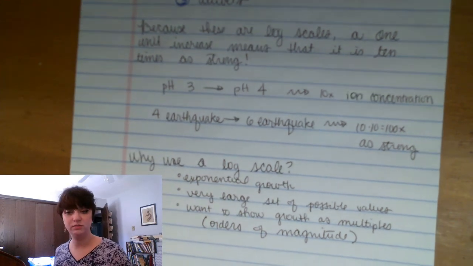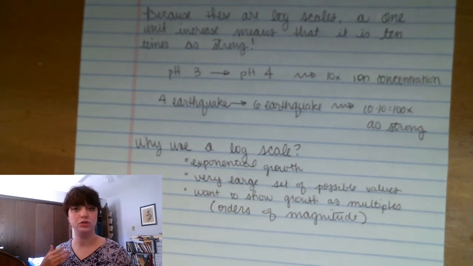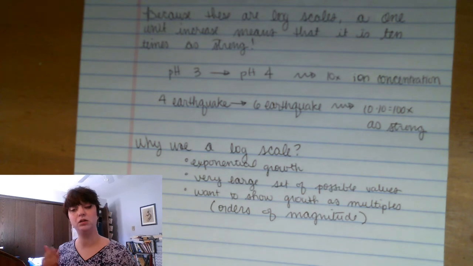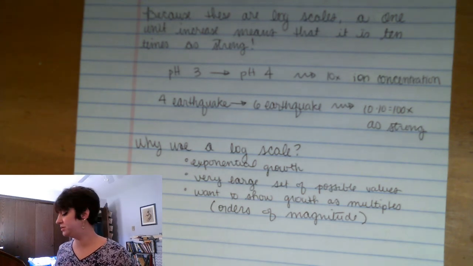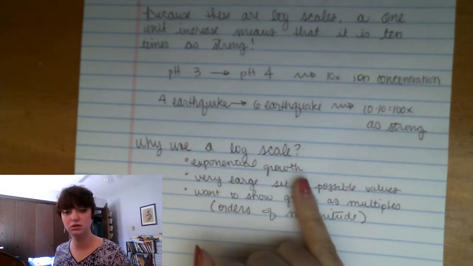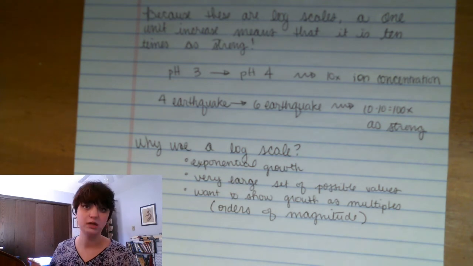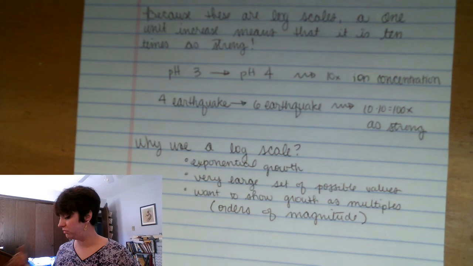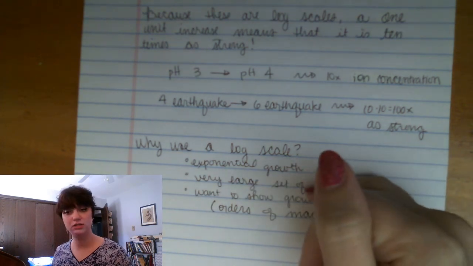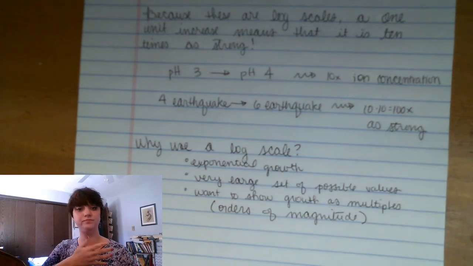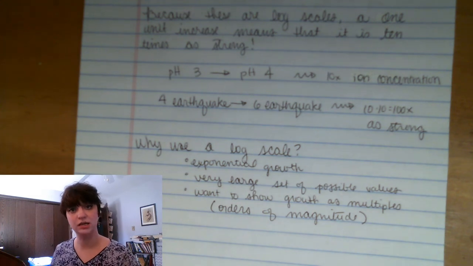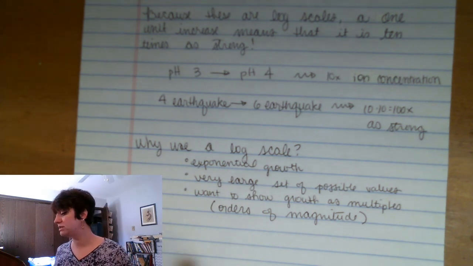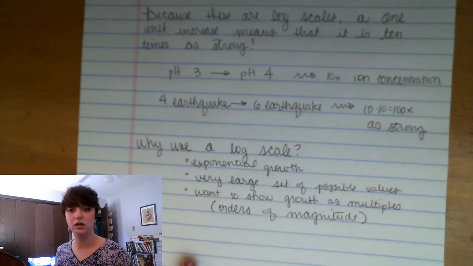If you do have something that's exponential growth and you use a log scale on it, because the log and the exponential are inverses, you're going to get something that looks linear. So using a log scale with what you think is exponential growth is an easy way to see whether or not it really is exponential. If you think it's exponential and you plot it on a log scale and it turns out linear, guess what? It actually is exponential. So there are lots of reasons that we would want to use these log scales.